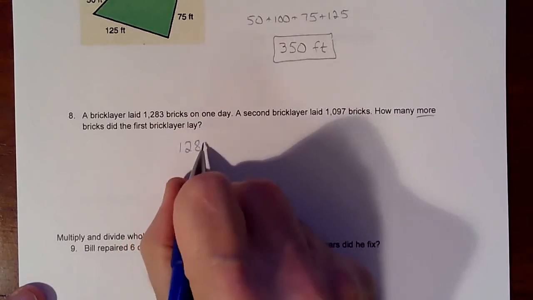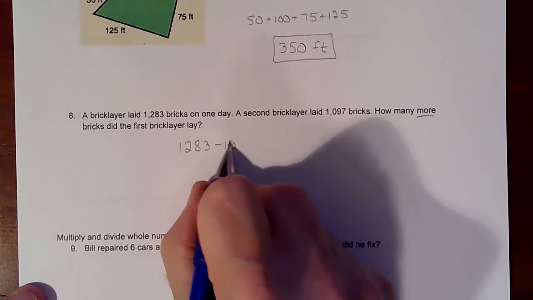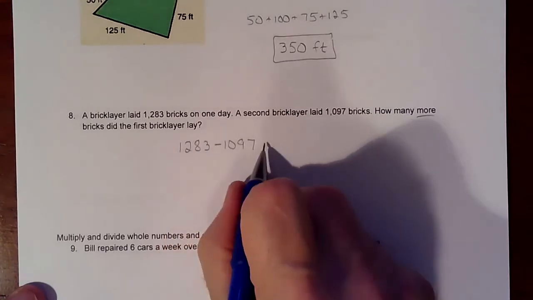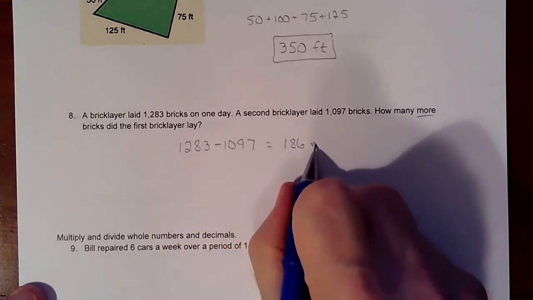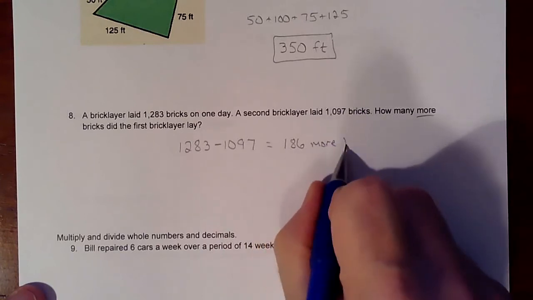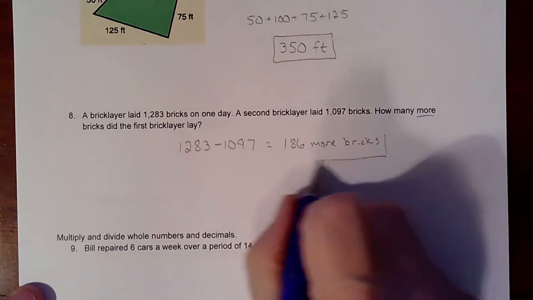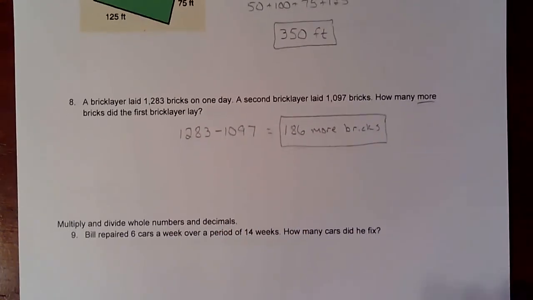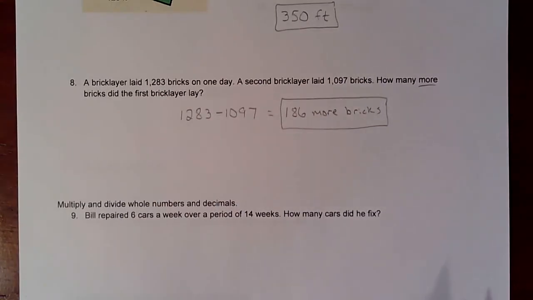So we're looking at 1,283 minus 1,097. And I'm just going to throw that into the calculator, and that's going to give me 186 more bricks. All right. So we're just looking at a difference. And that one's definitely the higher of the two.